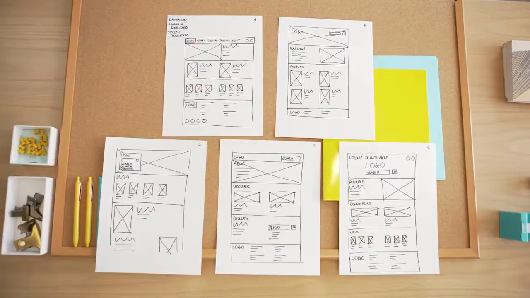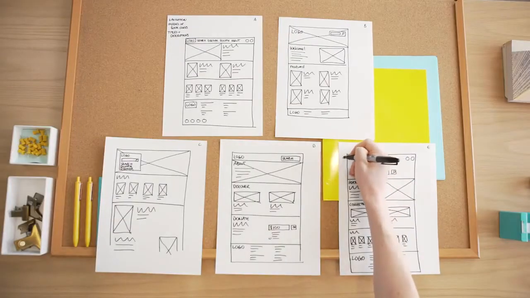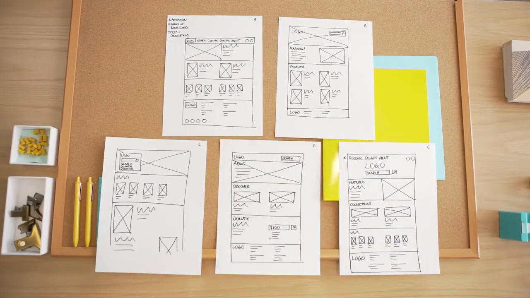Now that I've come up with some ideas in my wireframes, it's as good a time as any to identify which features I like the most. I'll add a star next to the parts of different wireframes that are my favorite. First, in Option E, I like the Discover, About, and Donate tabs across the top of the homepage, so I'll add a star next to this feature.